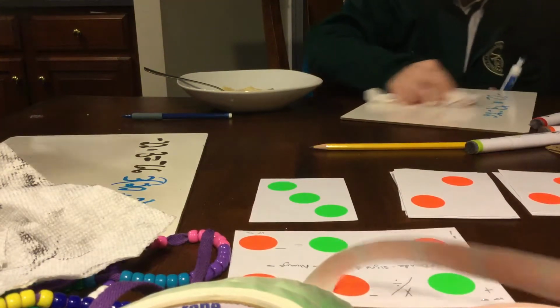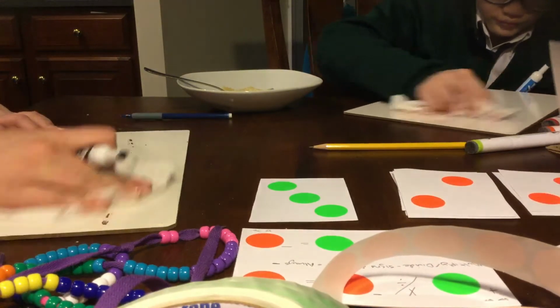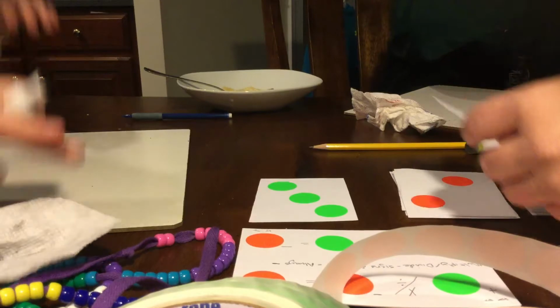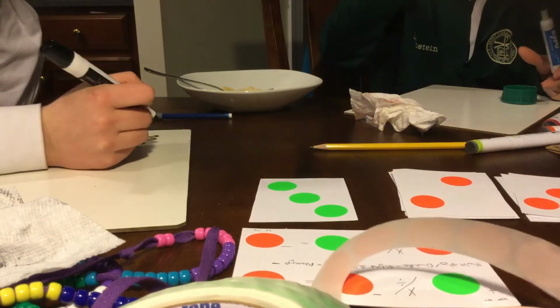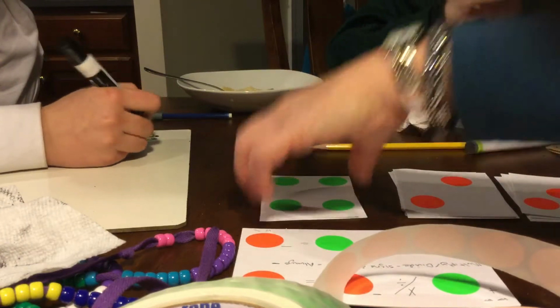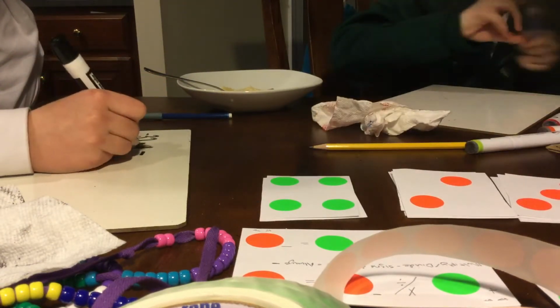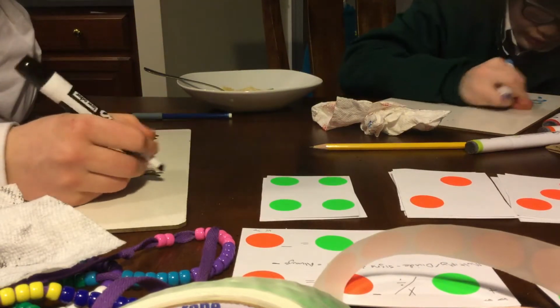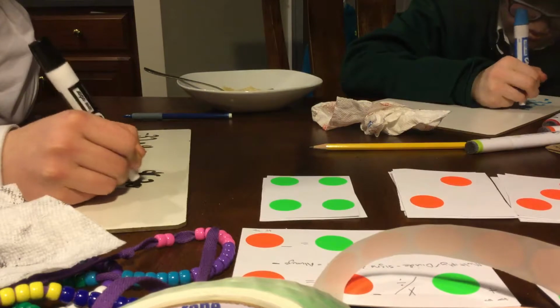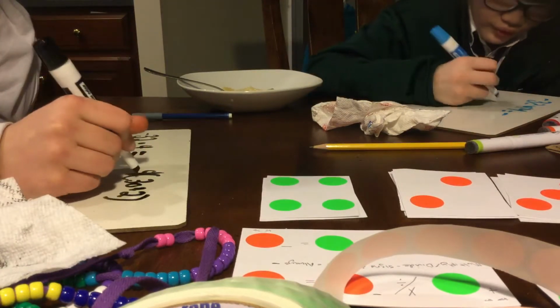I'm going to keep the numbers low in the beginning so we make sure we know what we're doing. Let's do negative 32 times a positive 4. So let's blow up that 30. Good. Put your sign down, Mo.